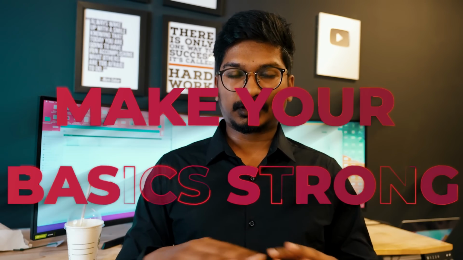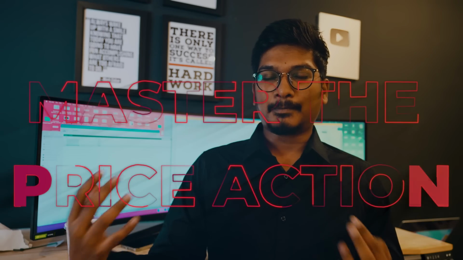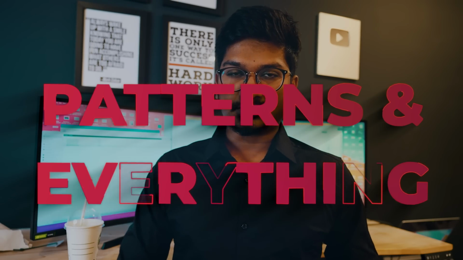Make your basics strong. I've seen people calling a bearish engulfing or tweezer top in a wrong way. That is a very basic thing. Only if you get the basics right, you would be able to master price action. It's like, if you want to become a master in English, you have to learn the 26 alphabets, right? Just like that, you have to learn the candlesticks. Make your basics right, and then go and master price action, I mean the patterns and everything.